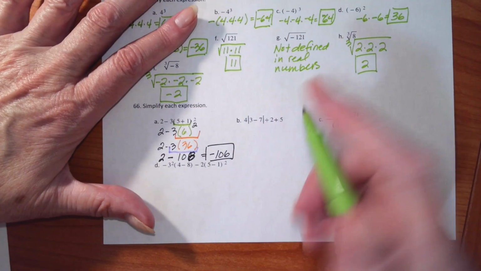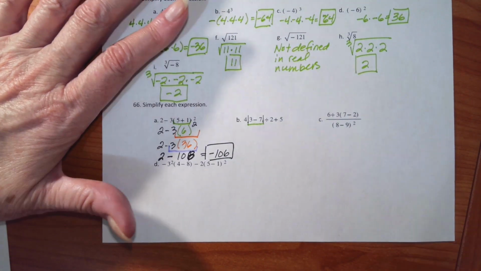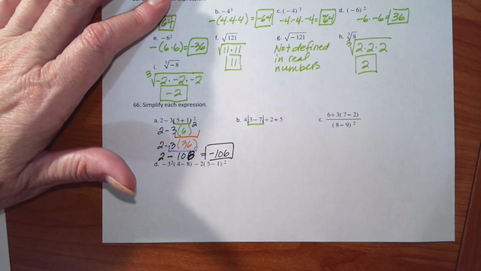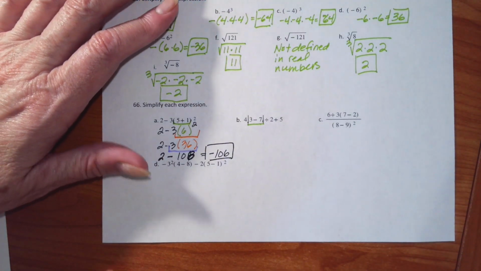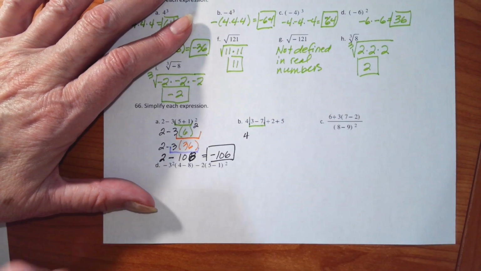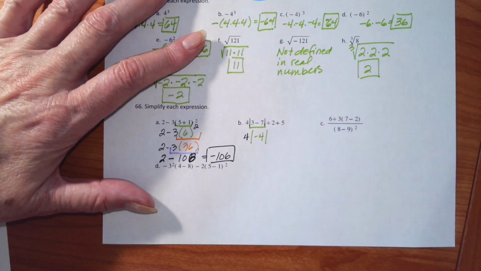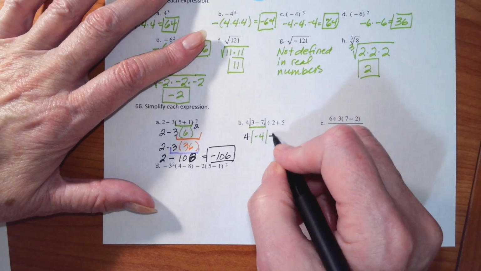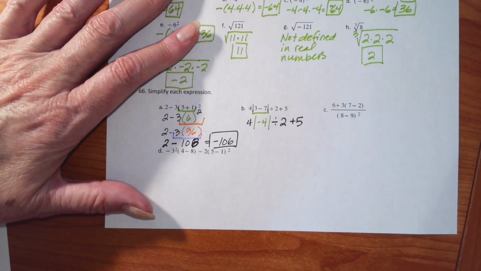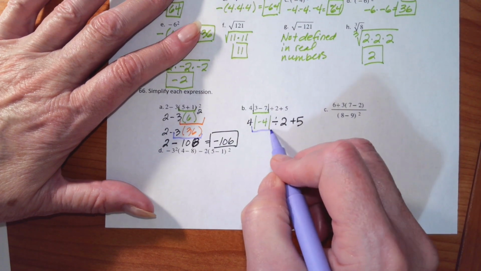Okay, if I'm looking at this, the first thing I want to do is simplify what's inside the absolute value because that's a grouping symbol. So this becomes 4 times the absolute value of -4 divided by 2 plus 5. Well, I still have to simplify this.